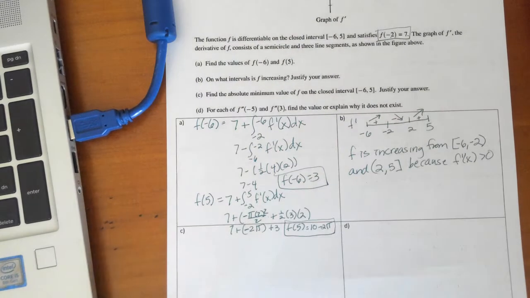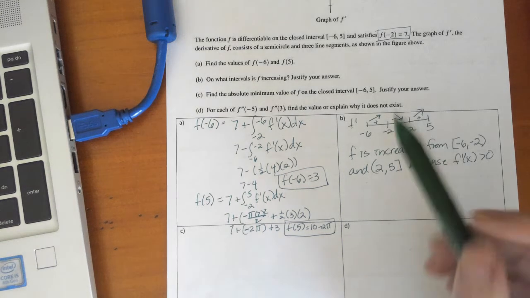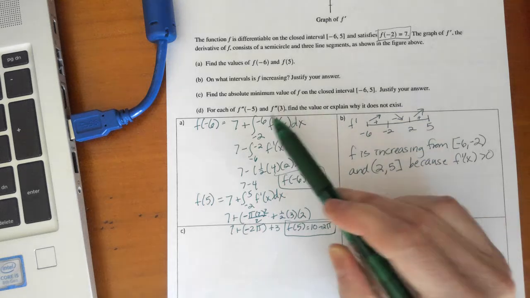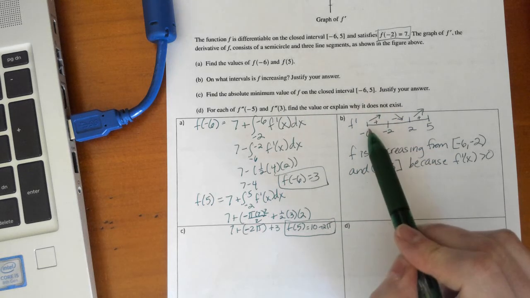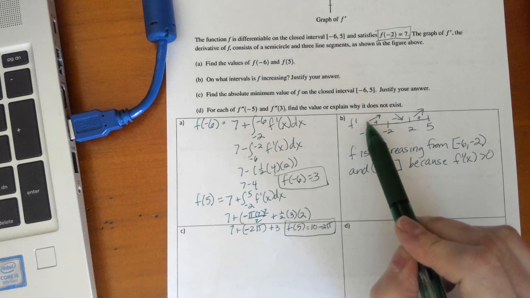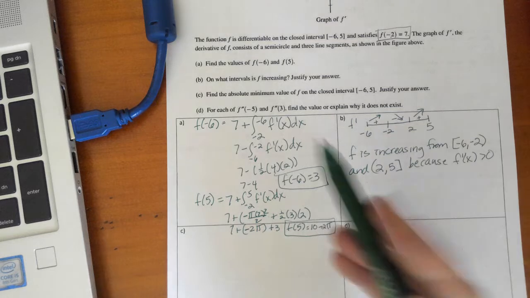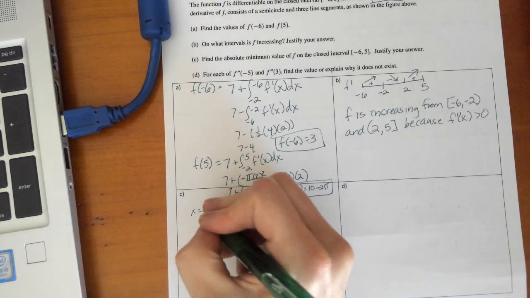Part C, find the absolute minimum value of f on the closed interval and justify your answer. Well, before we can find the absolute minimum, we have to state all of our relative minimums. So we're going to use this number line here. We see that since it's saying on the closed interval, we have to look at our endpoints. So we start with negative 6. This is a low point. See how it's followed by increasing? So x equals negative 6 is a relative minimum.